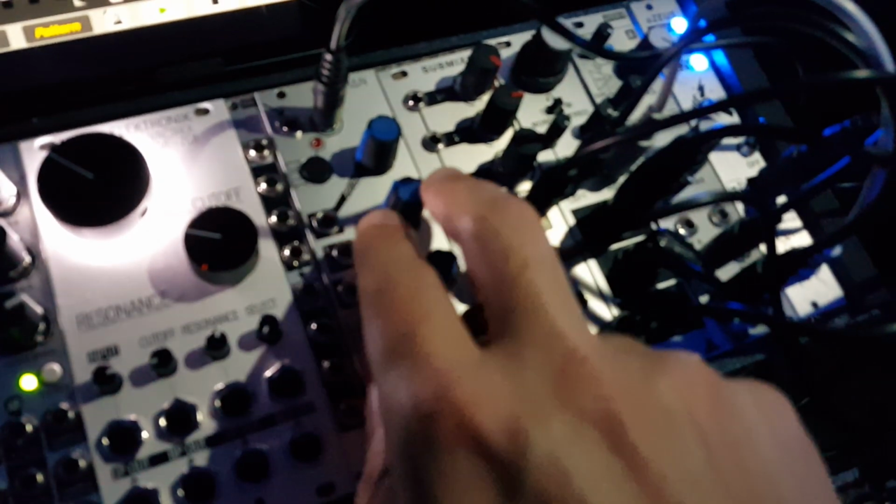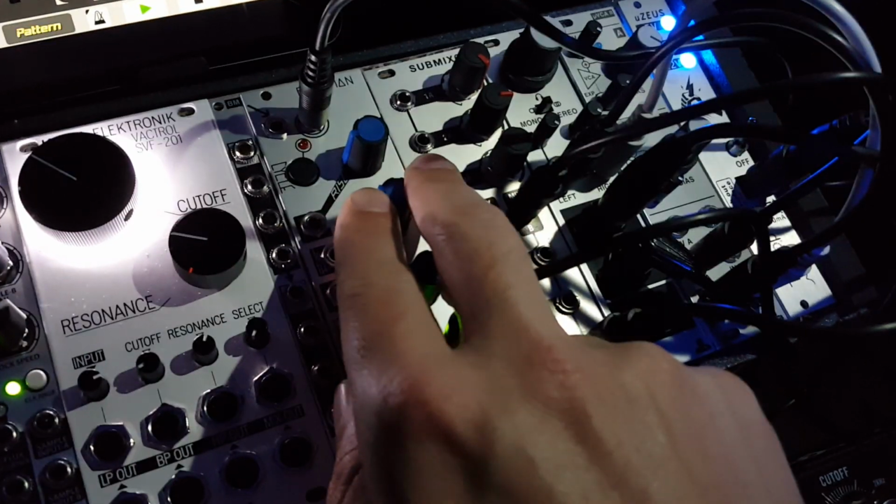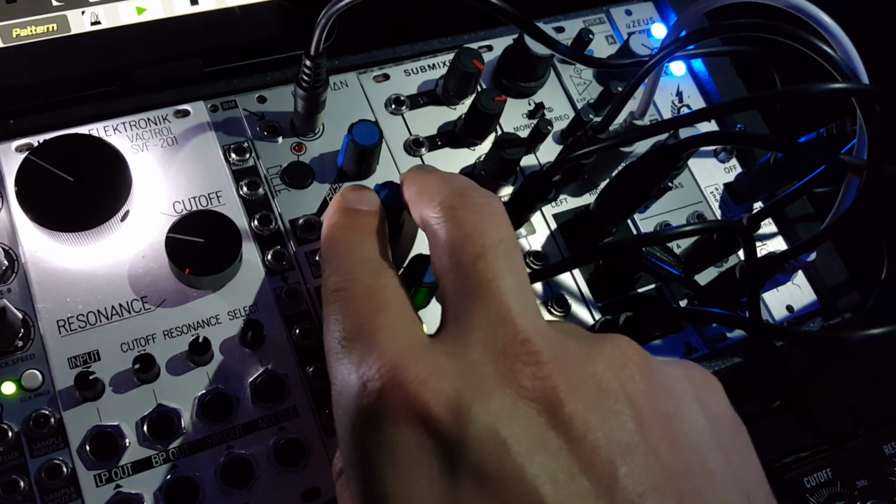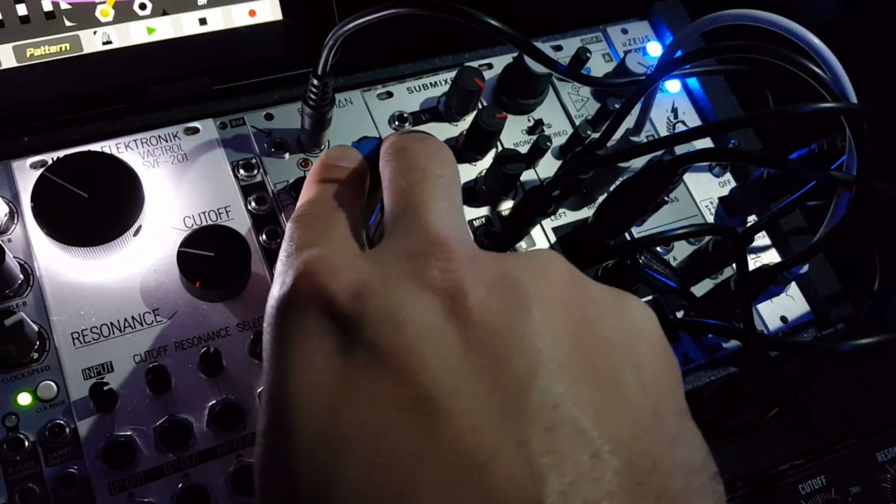So that's my basic sequence, and then I've got basically my decay here, and then my attack.